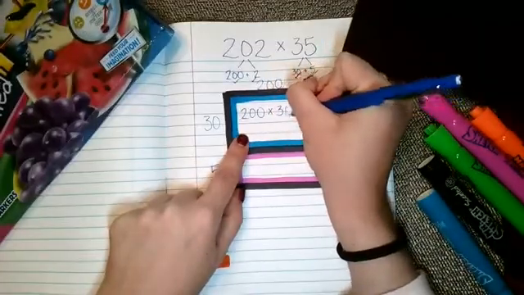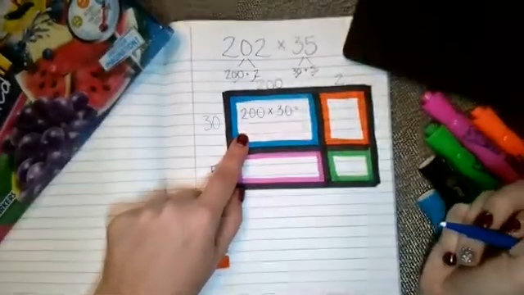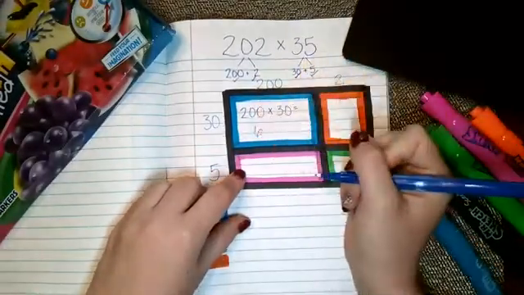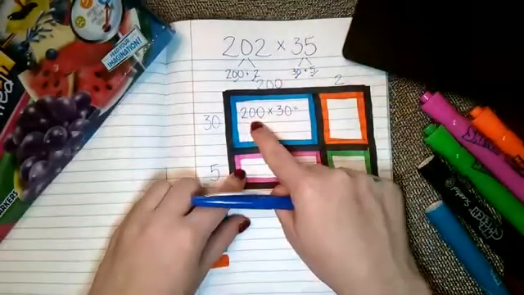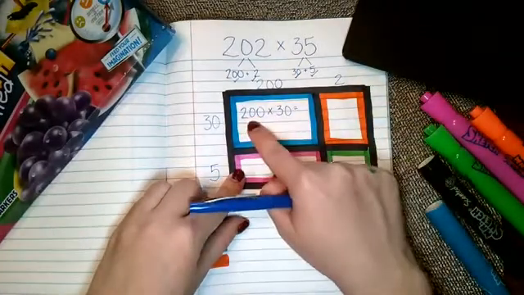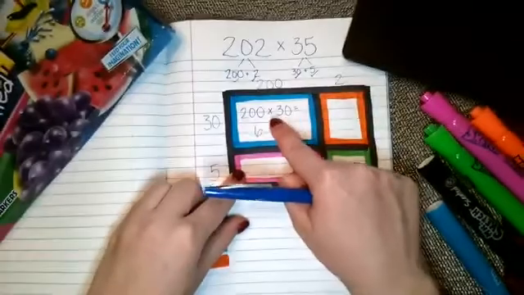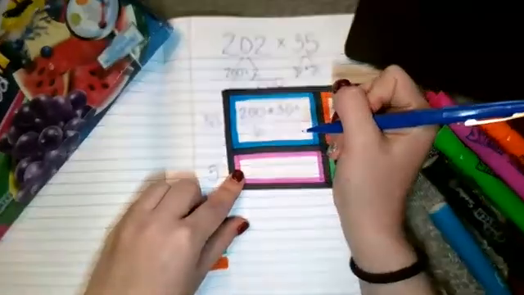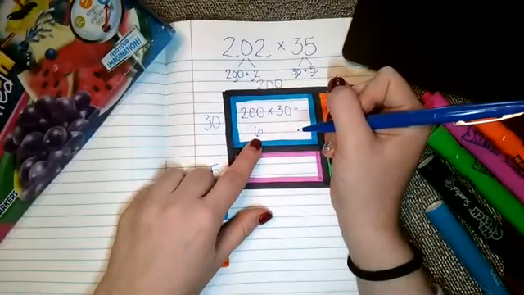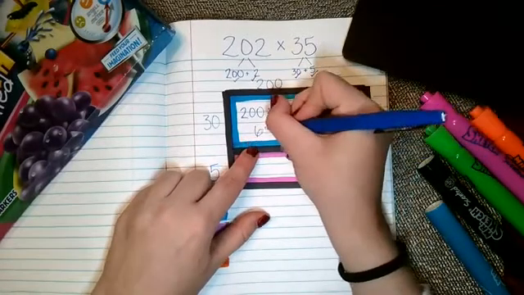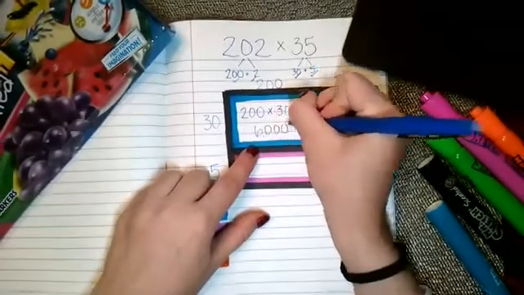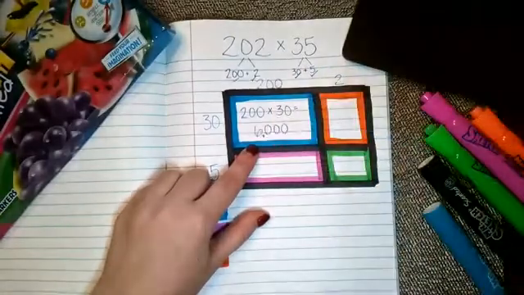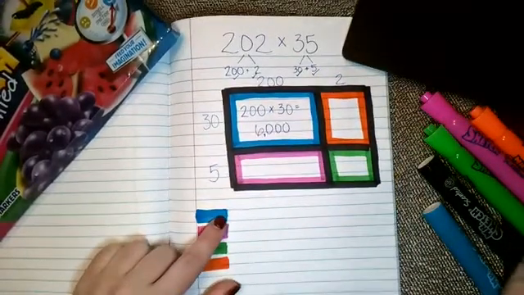200 times 30. Well, I know that 2 times 3 equals 6. And then I see that this number, I have 100, and then another 0. So I know that this needs to be 1,000 times greater. So 1,000 times greater than the number 6 is going to be 6,000. And that's a comma. 6,000.